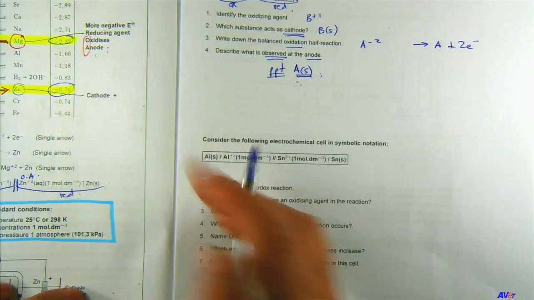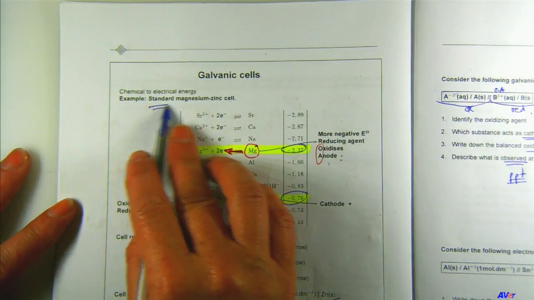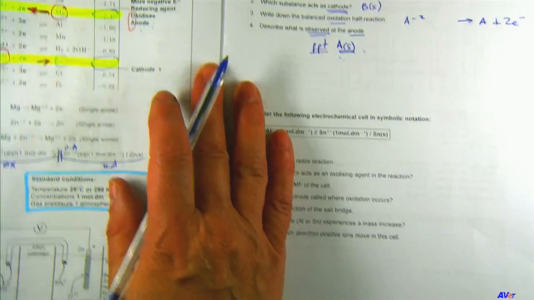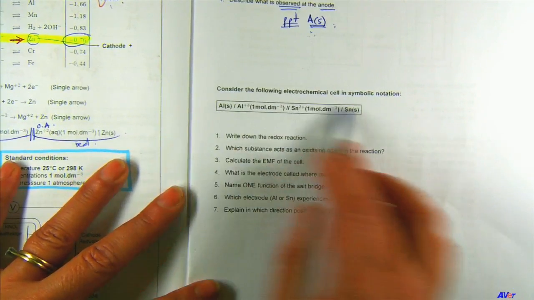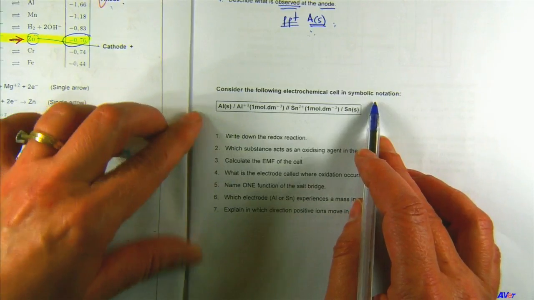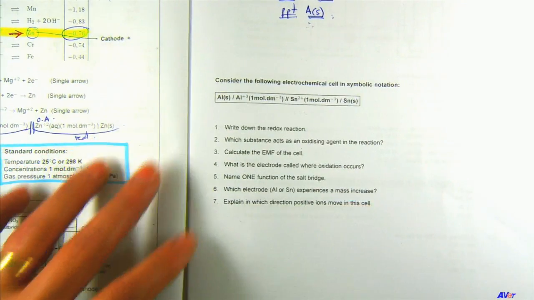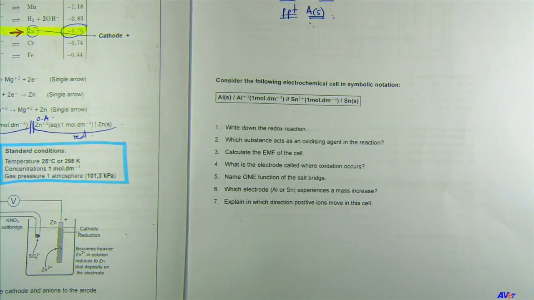Right, then there's another one. Now sometimes they give it to you in this way, telling you you've got a standard magnesium one. This time I'm easy on you. I'm giving you the cell notation to start with. So see if you can answer those 7 questions, because that will tell you if you understand what's going on.